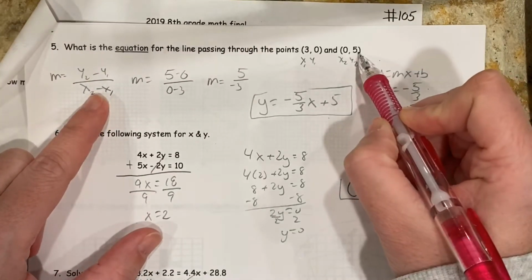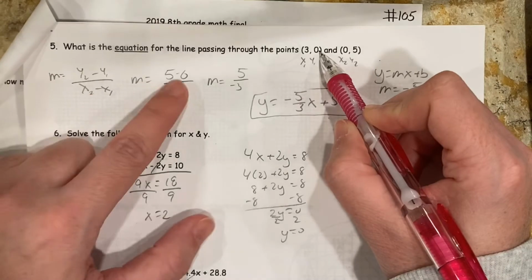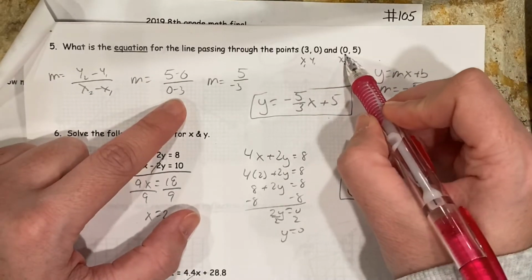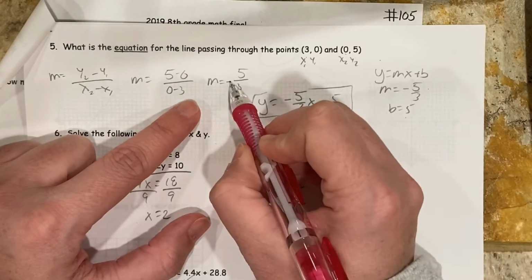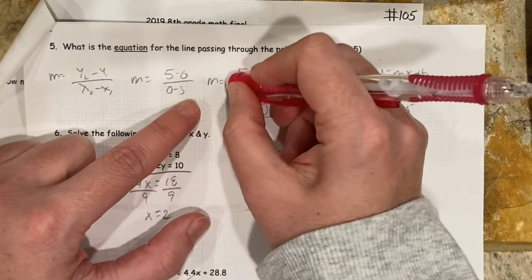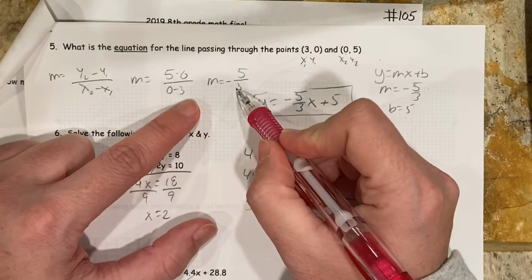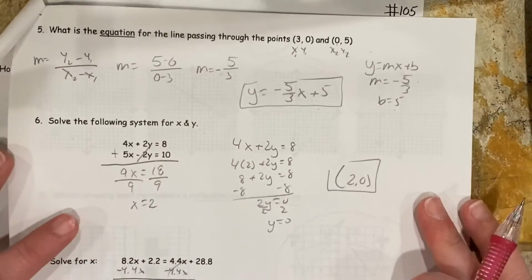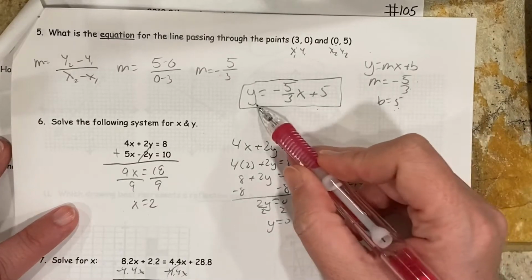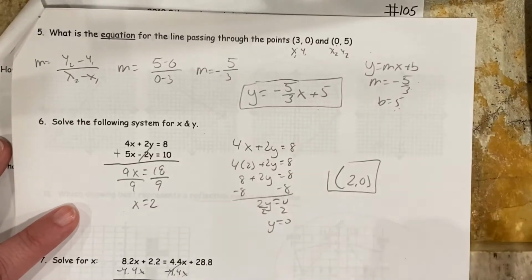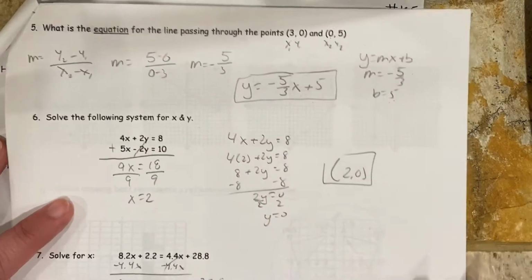So you have your y2 of 5, your y1 of 0, over your x2 of 0, and your x1 of 3. And that gets you -5/3. Again, I like to put that negative on the outside, never on the bottom in the denominator, because it doesn't work in the calculator. Okay, you have the pieces to your puzzle. You have -5/3 and 5. So y equals -5/3 x plus 5. Make sure you're putting the y and the x.